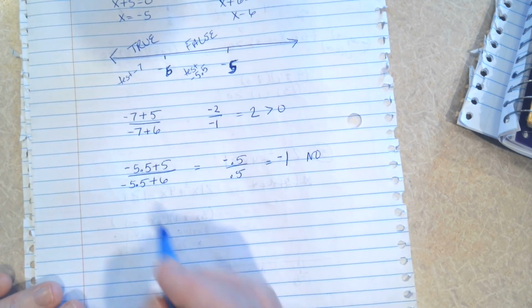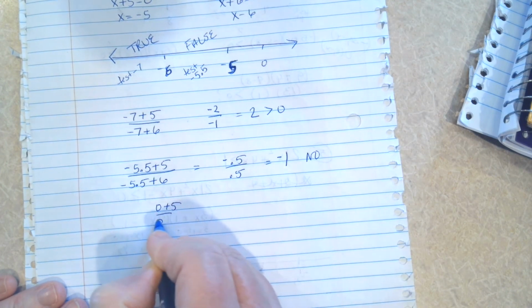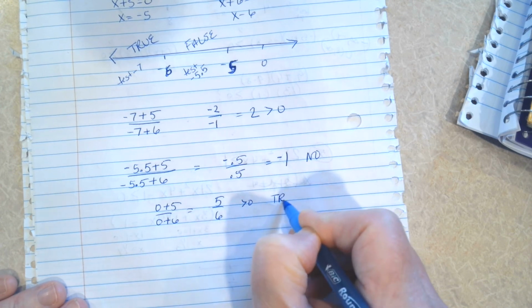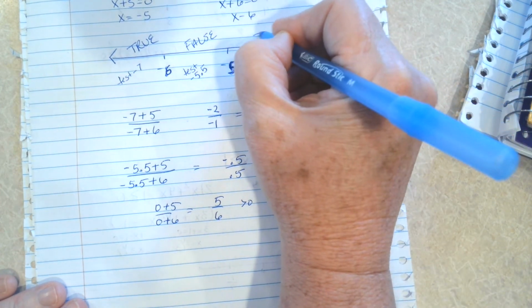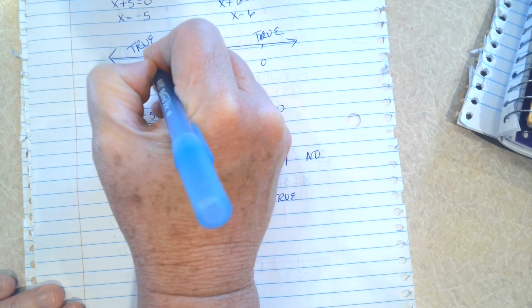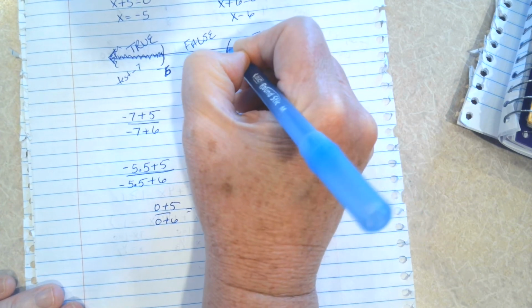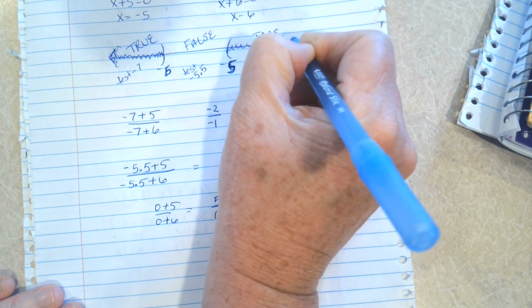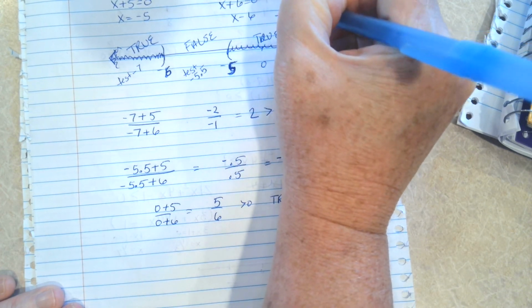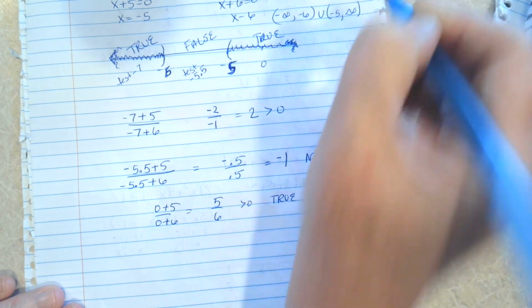And then I'm going to test 0. 0 plus 5 over 0 plus 6 is 5 over 6. Is that greater than 0? Yes, that part is true. So here's my shading here. Here's my shading here. Interval notation would be negative infinity to negative 6 in union with negative 5 to infinity.